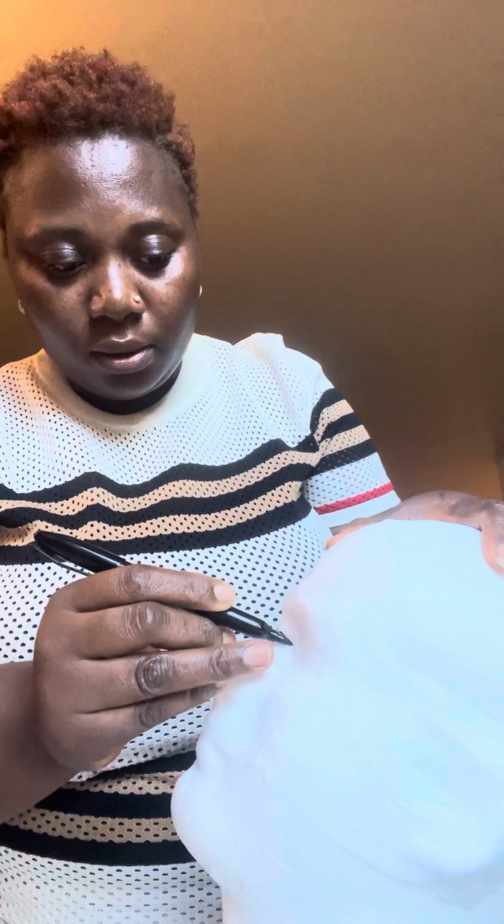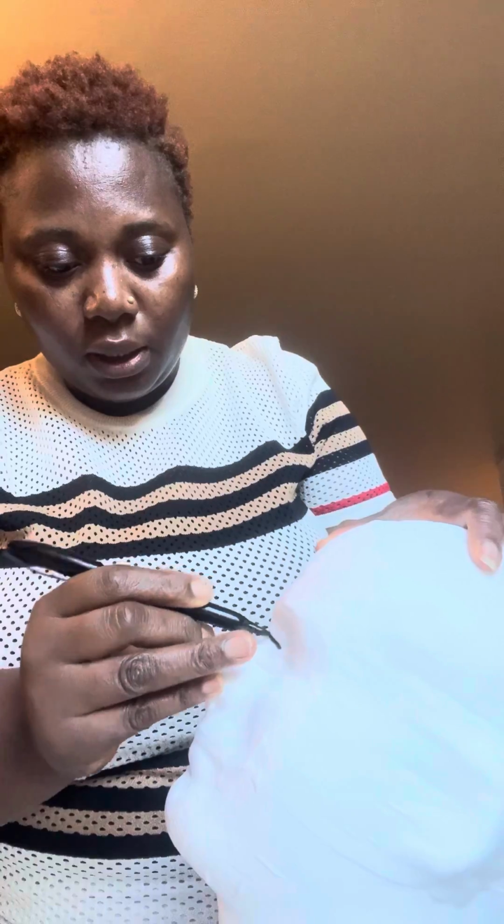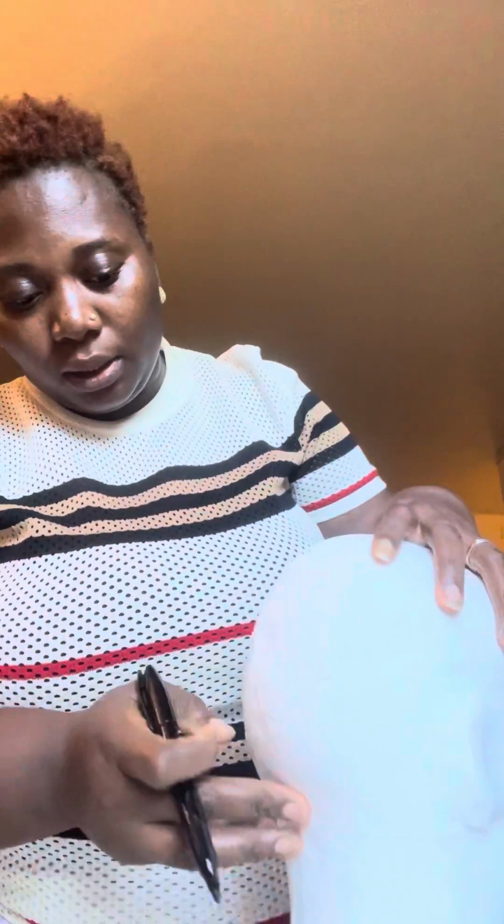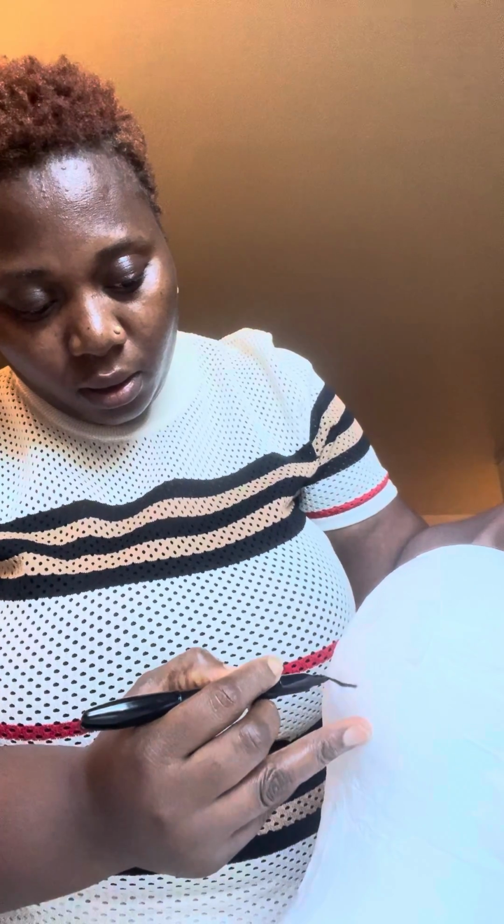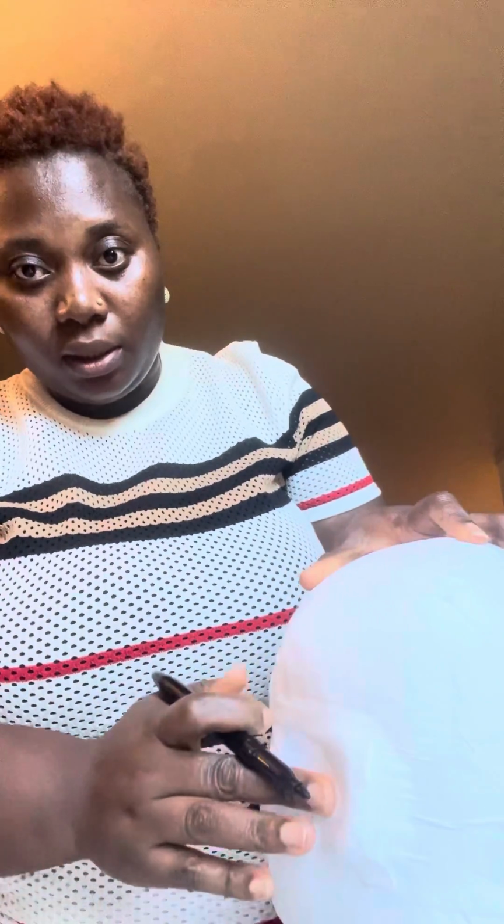Today I'm going to be demonstrating the International 10-20 system measurement in EEG. I'll start with the landmarks, which is the nasion to inion. The inion is the bump at the back of the head. Then preauricular left and preauricular right.